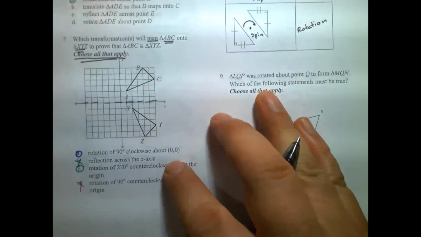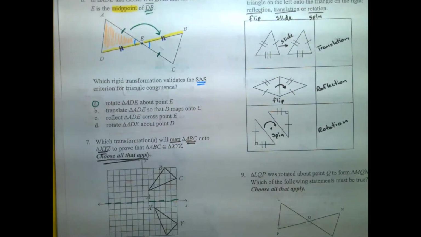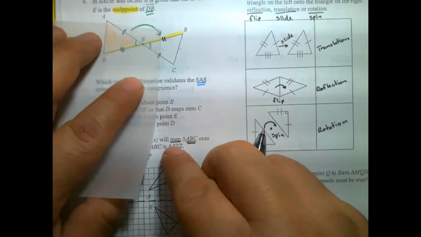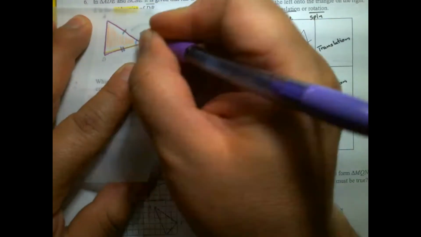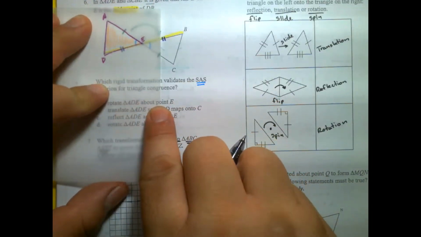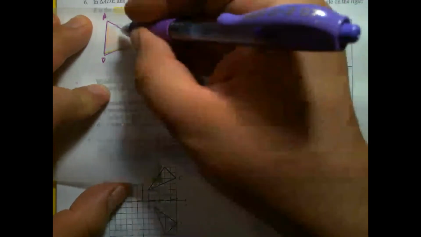All right, so look, now I can show you this one here from earlier. They said rotate ADE. So here's ADE. And they said rotate it about the point E. So if I'm right here, notice there's that single, there's that double.